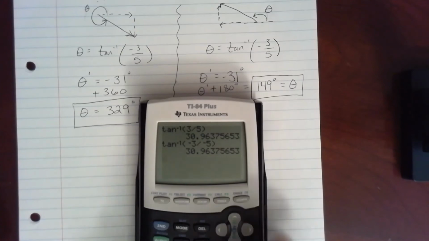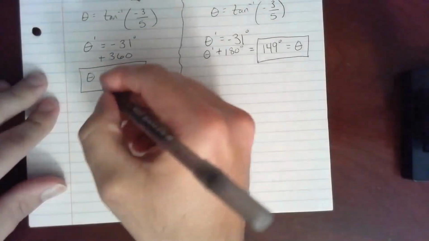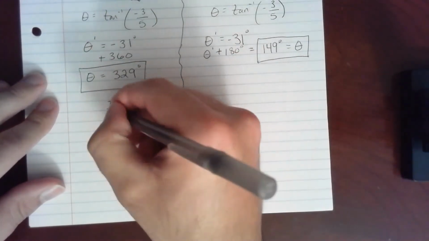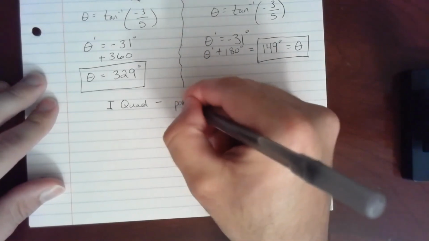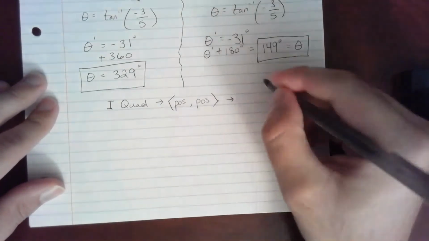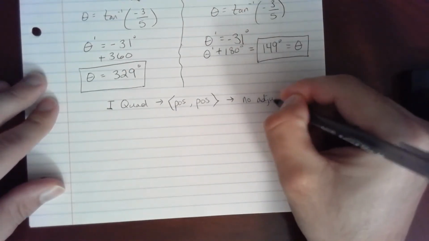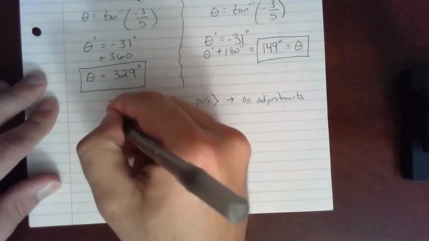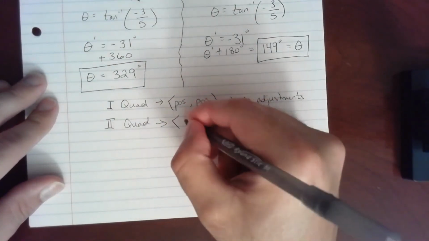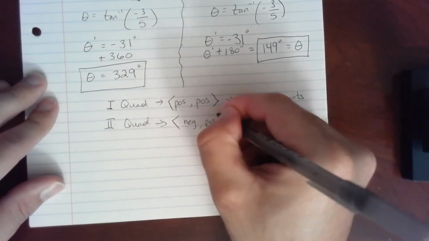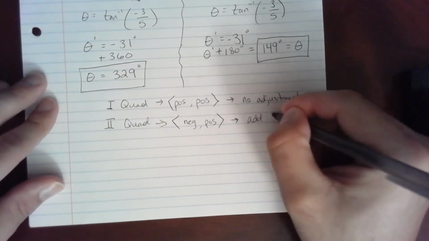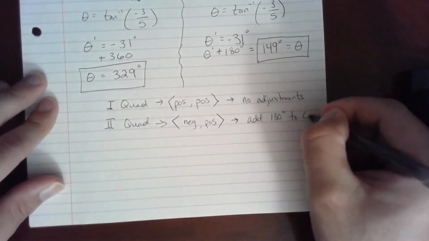So it seems here that in general, closing up, if you have a first quadrant problem, so something that has positive, positive, then you will have to make no adjustments. If you have a second quadrant problem, this is something where you have a negative x value but a positive y value, you're going to see that you likely have to add 180 degrees to your theta.